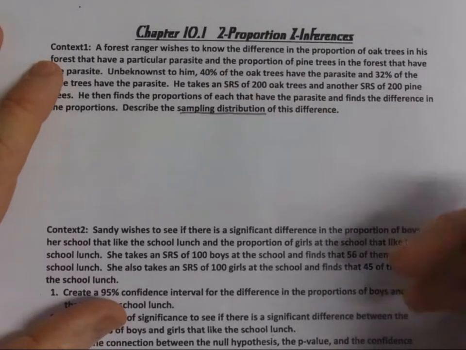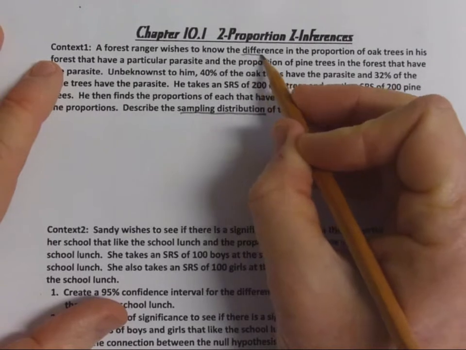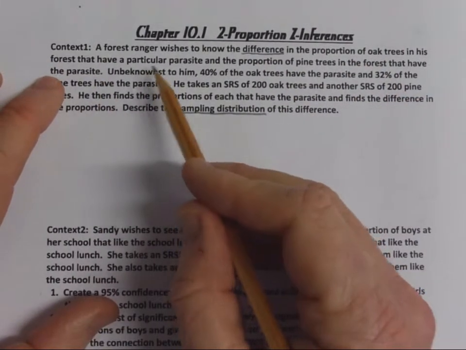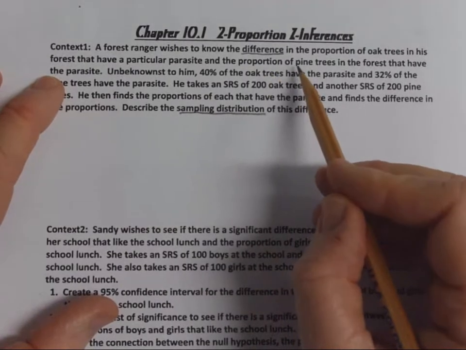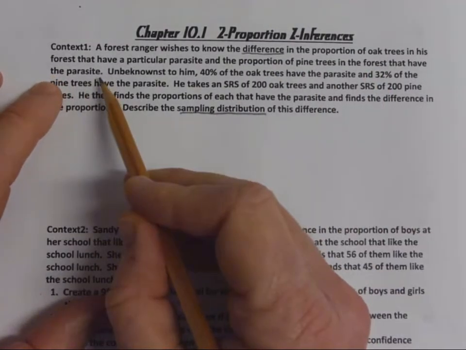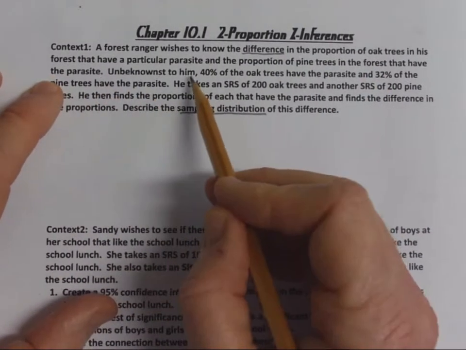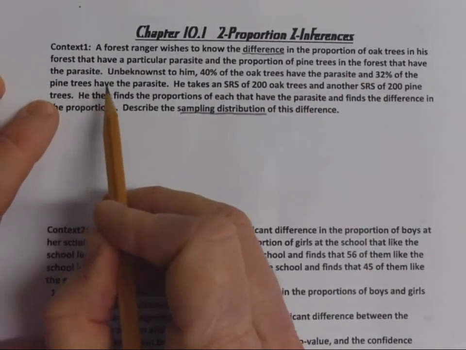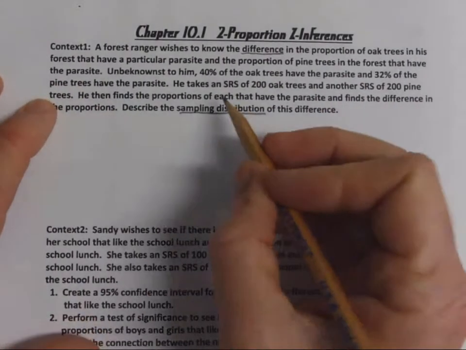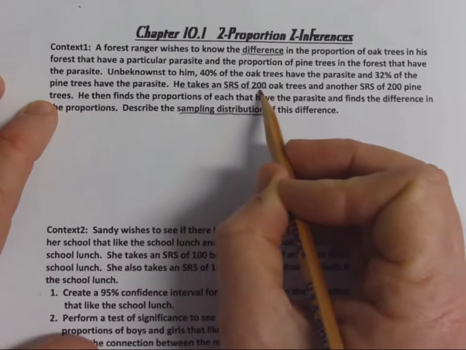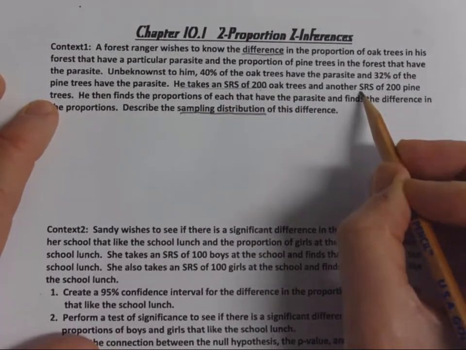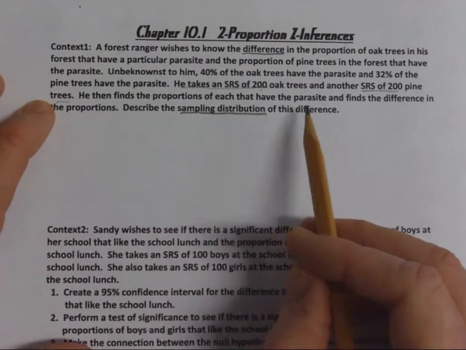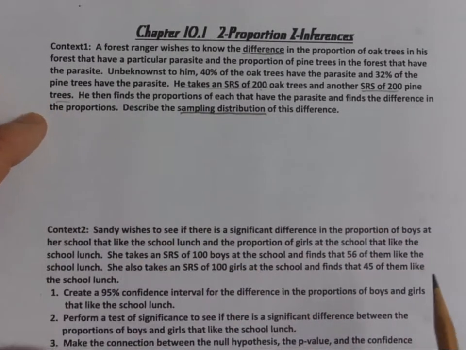It says a forest ranger wishes to know the difference in the proportion of oak trees in his forest that have a particular parasite and the proportion of pine trees in the forest that have the parasite. Unbeknownst to him, 40% of the oak trees have the parasite and 32% of the pine trees have the parasite. He takes an SRS of 200 oak trees and another SRS of 200 pine trees. He finds the proportion of each that have the parasite and finds the difference in the proportion.